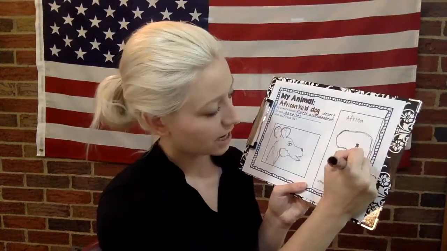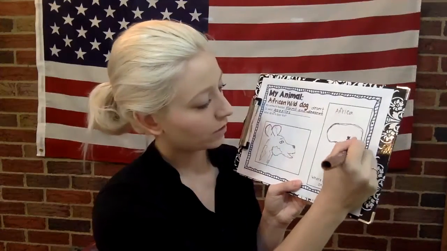So we can draw a picture of Africa. Again, I'm not the best artist here, but I'm doing my best. I'm also going to write Africa, so we know that that's what this is. So here's our Africa. I'm going to use my other color to put some X's where our animal lives. We could do up here is where he lives, down here, and over here. So that's where our African wild dog lives.